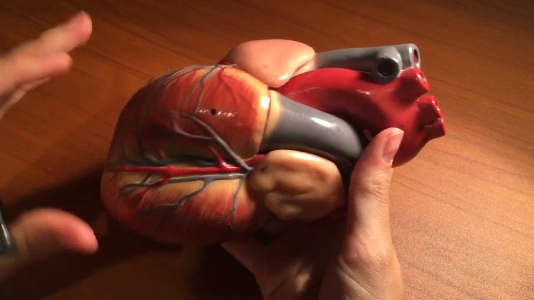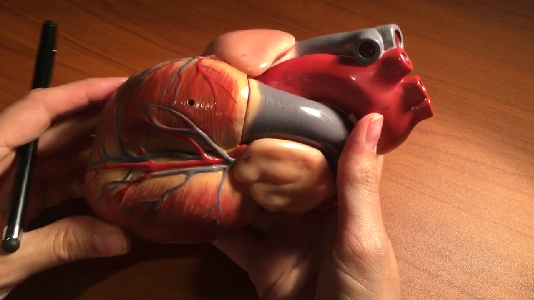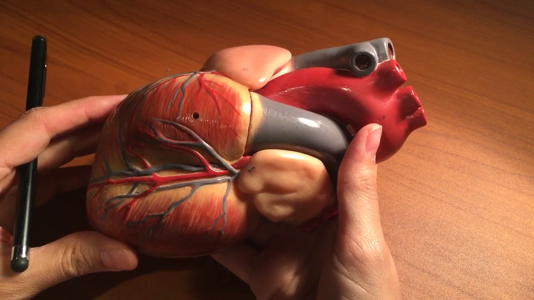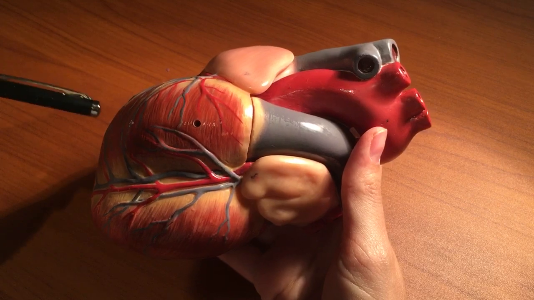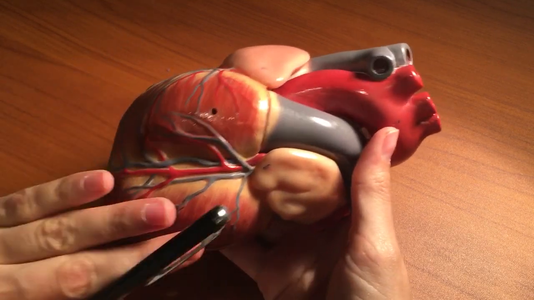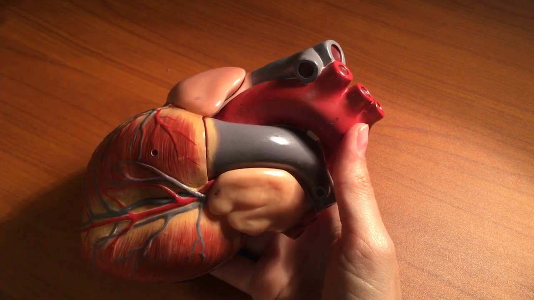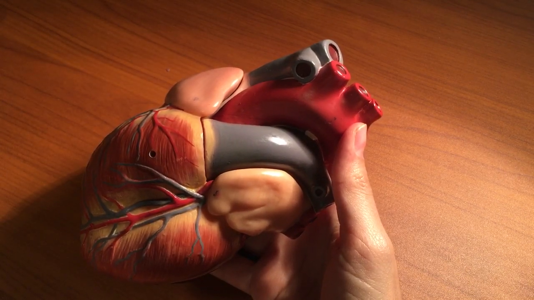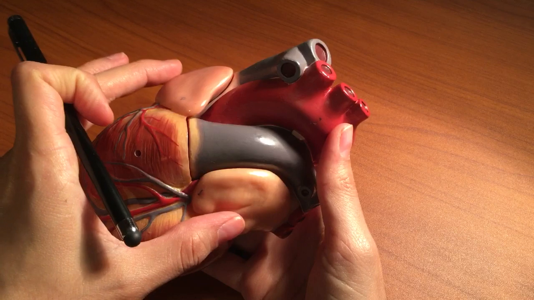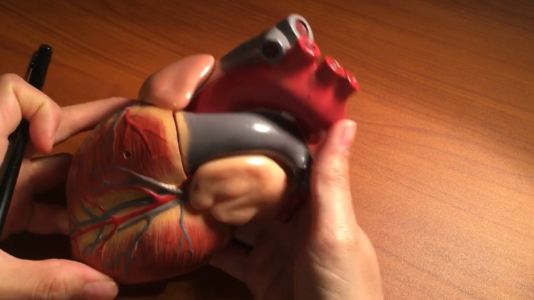As we could see, the heart has this shiny, smooth layer on the outside. This is called the epicardium, right here. These are the auricles. Auricles are like ears. So auricle just means ear in anatomy. So these structures over here are called the auricles.